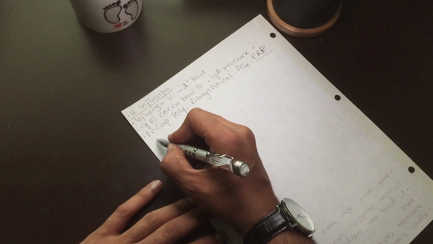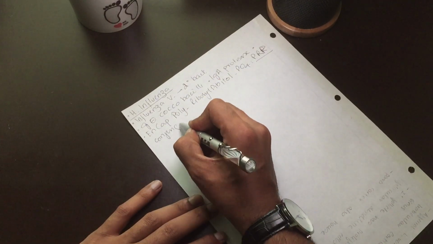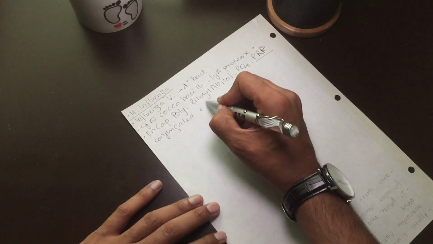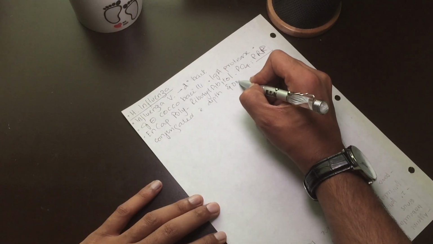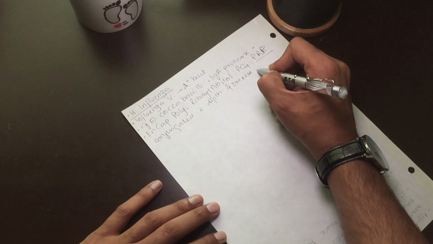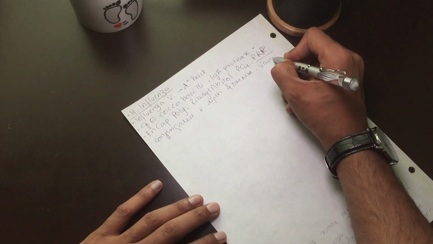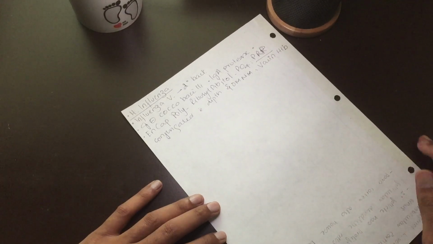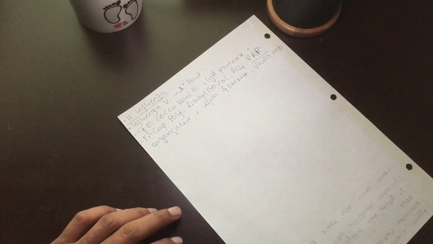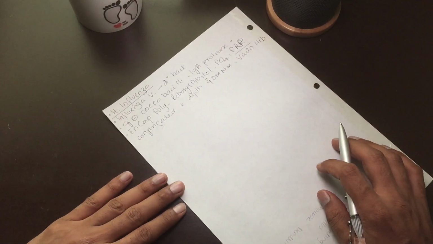This capsule is commonly conjugated with the diphtheria toxoid and also the outer membrane protein of Neisseria meningitidis to form a vaccine which is known as the HIB vaccine. This HIB vaccine is given to all children from the age of 2 to 18 months.